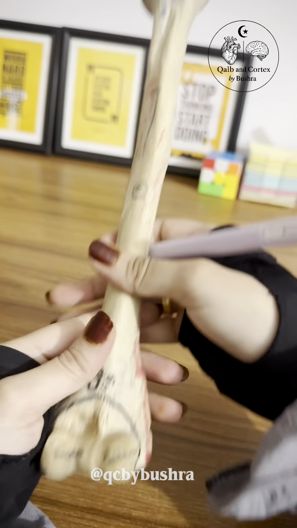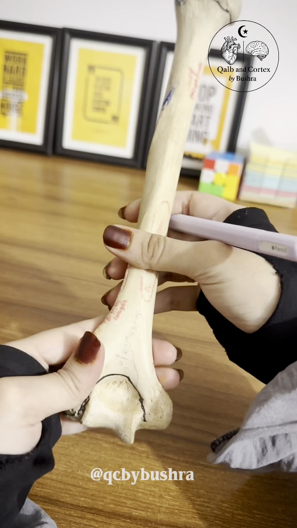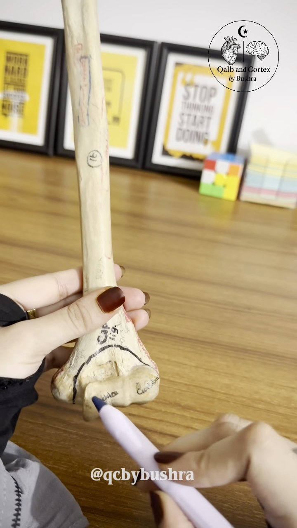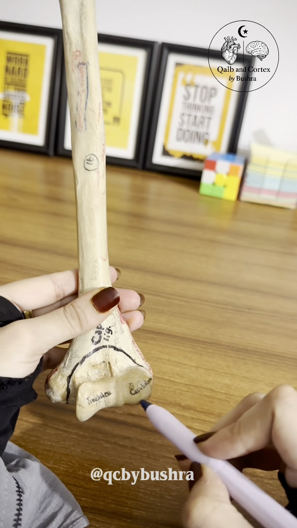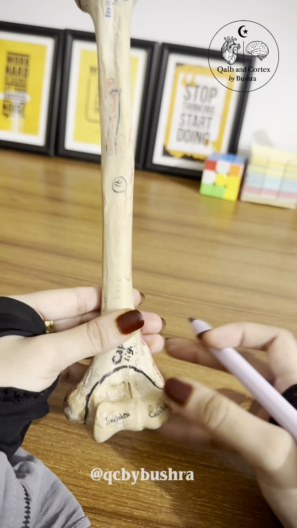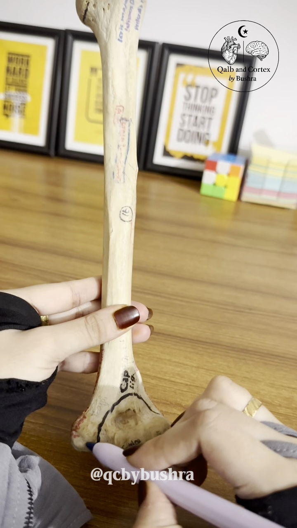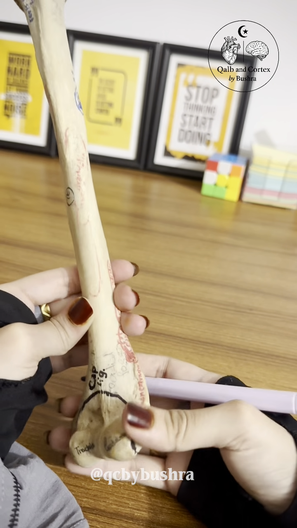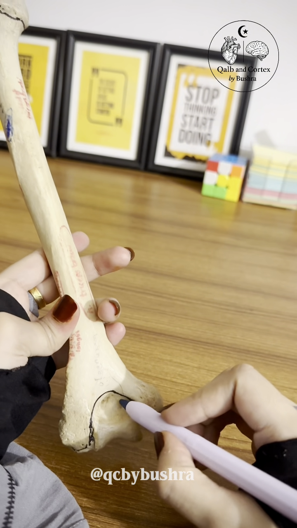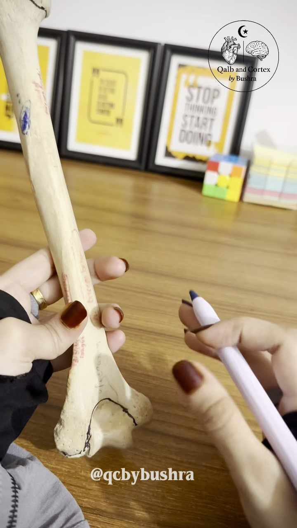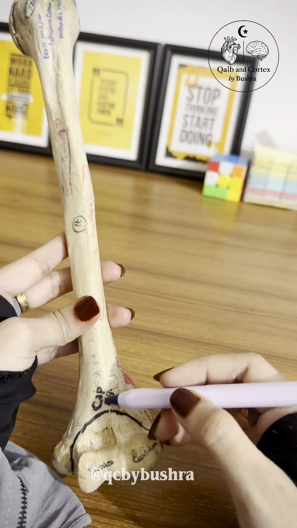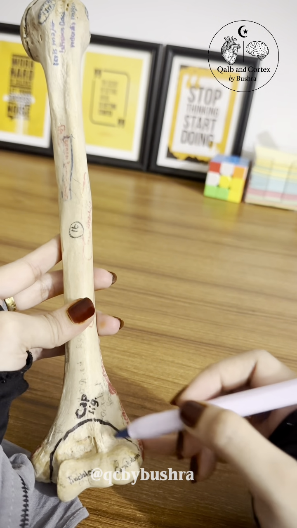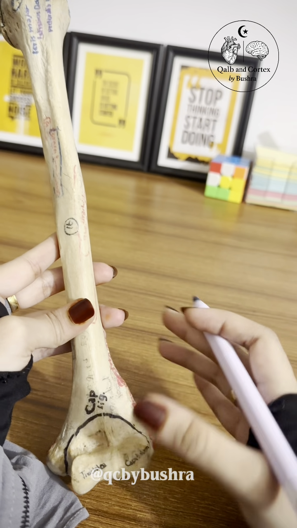So now coming to the lower end. The lower end has two parts, that is the articular part and the non-articular part. In case of the articular part, there is the trochlea and the capitulum. In case of the non-articular part, there is the medial epicondyle, which is more prominent, and this is the lateral epicondyle, and there are three fossae. The most prominent fossa is the olecranon fossa, which lies posteriorly, and anteriorly there is the coronoid fossa above the trochlea, and the radial fossa above the capitulum. So this was all about the lower end.